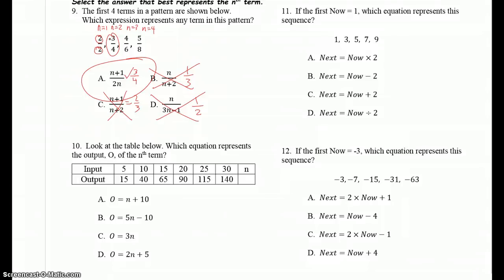Okay, number 10. Look at the table below. Which expression represents the output O for the nth term? Okay, so if this is the nth term, that means that this is the 5th term. So if we plug in 5 for n, we should get the output O of 15. Okay, so if I plug in 5 here, 5 plus 10 is 15, so that will work. If I plug in 5 here, 5 times 5 is 25, minus 10 is 15 here. So far we're good.